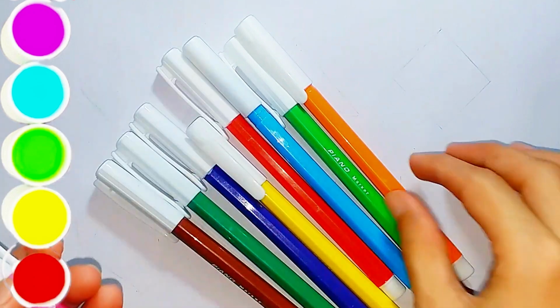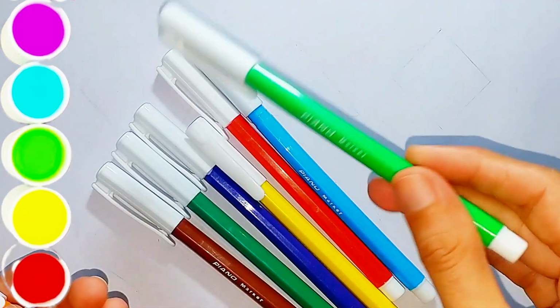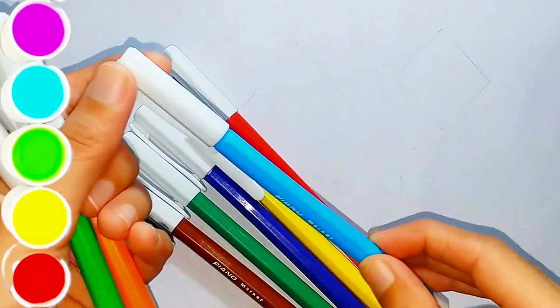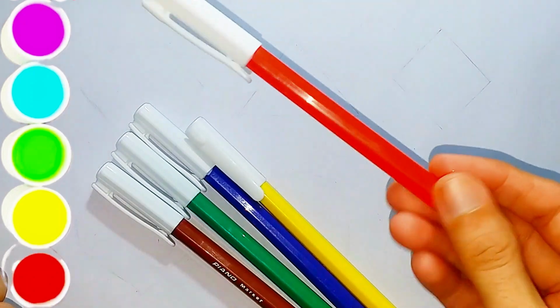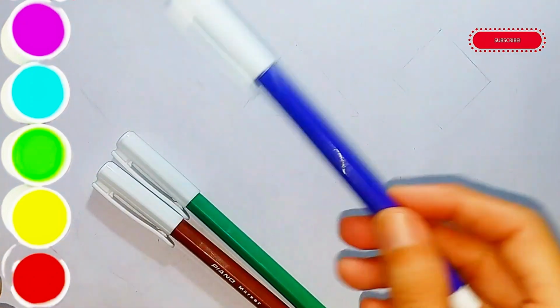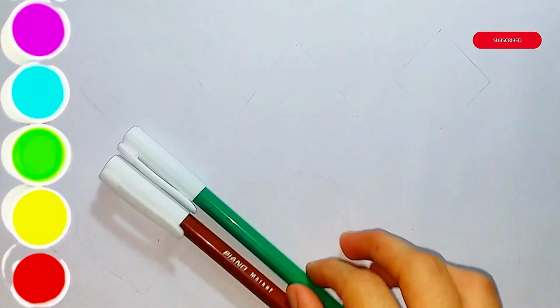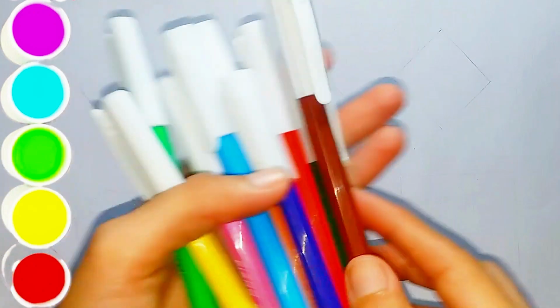Light pink color, orange color, light green color, sky blue color, red color, yellow color, dark blue color, dark green color, dark brown color.